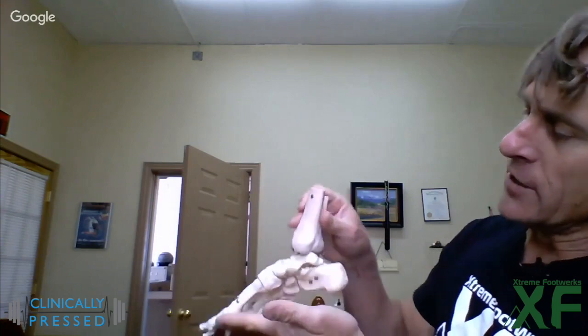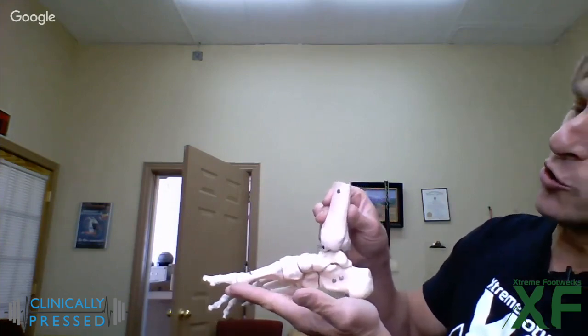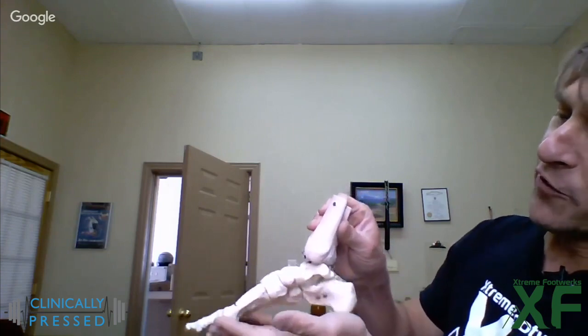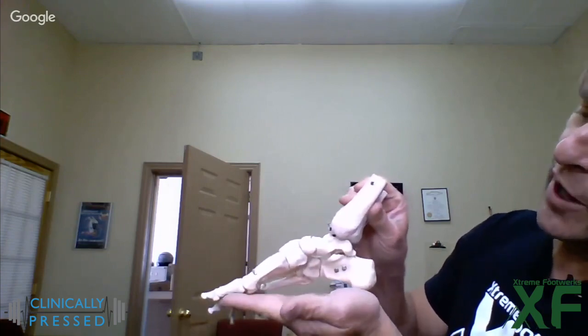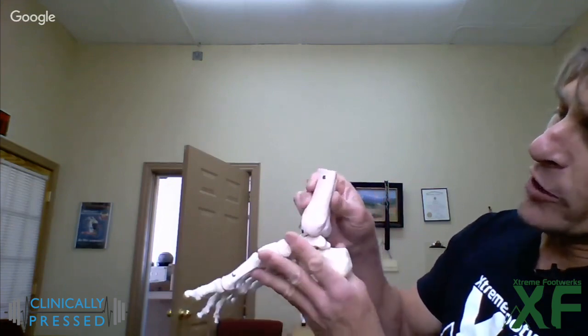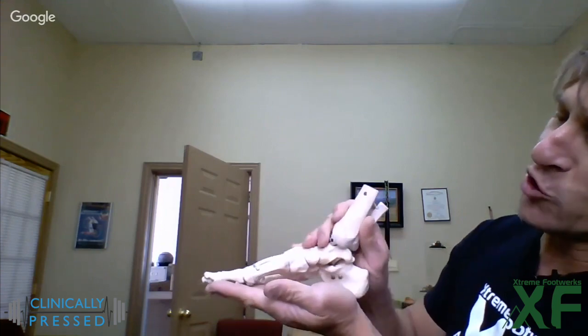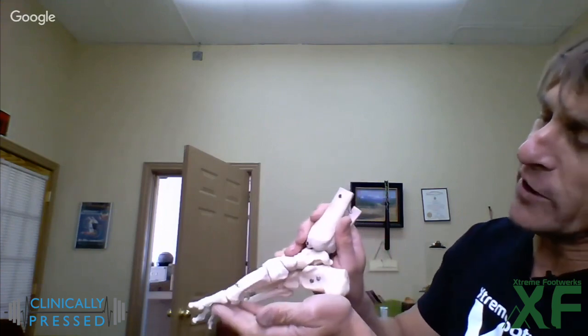So its primary responsibility is to support the medial longitudinal arch, holding the foot up in conjunction with the plantar fascia, and creating a situation that allows for shock absorption, but also resupination of the foot.